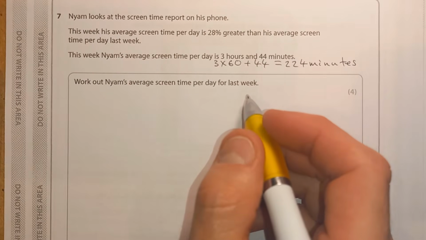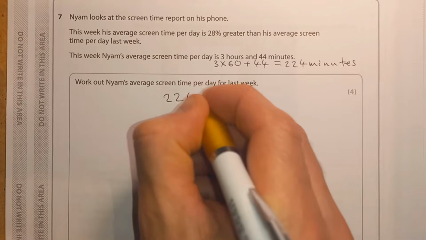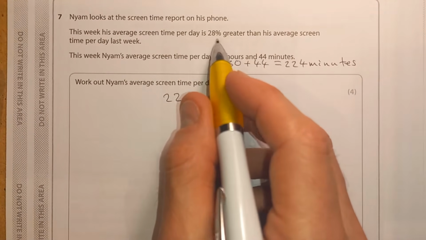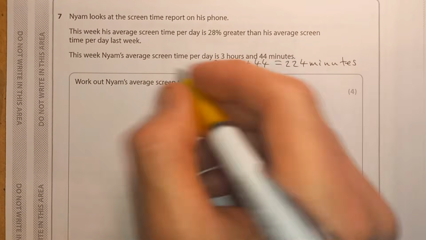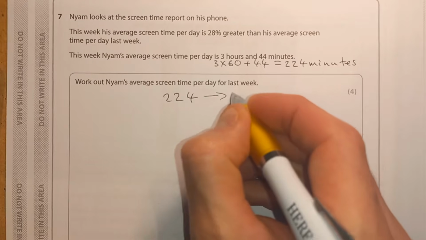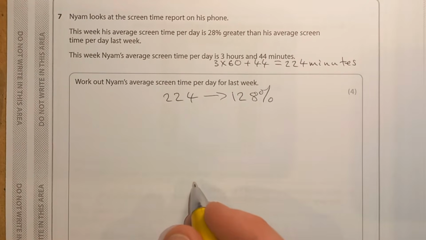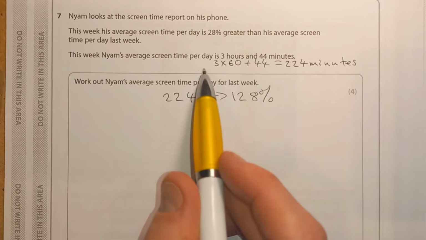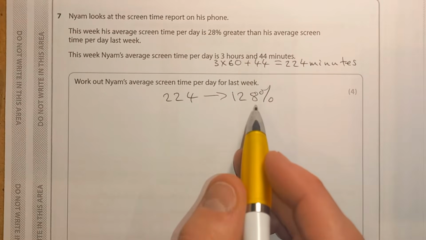Okay, so what we're saying is we've got 224 minutes, and that is 28% more than last week. So if you think 28% more, that's the same as saying 128% of last week.